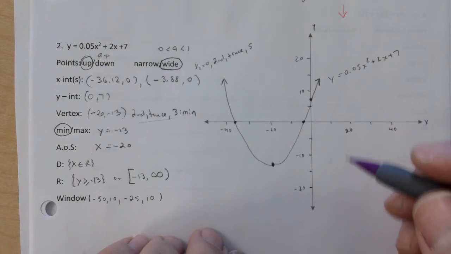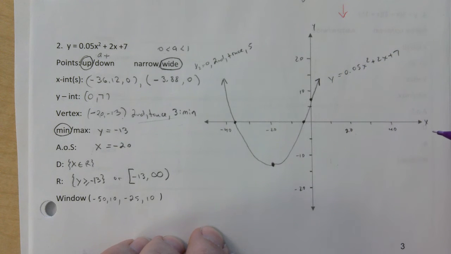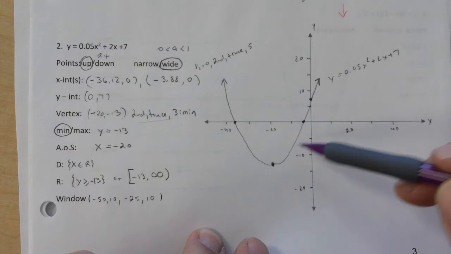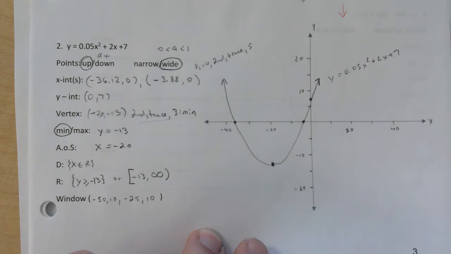Okay, so that is that for this one. And I think I'm going to skip to question 3 or 4, I mean. Okay, so this is there.